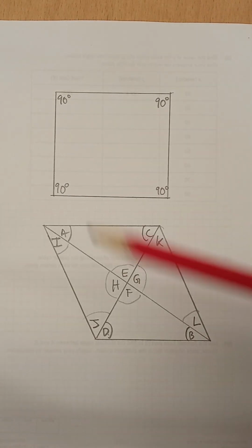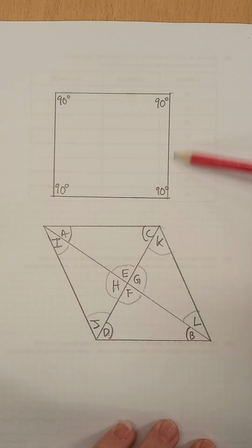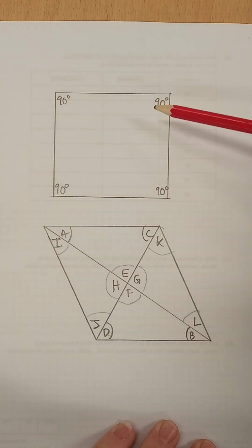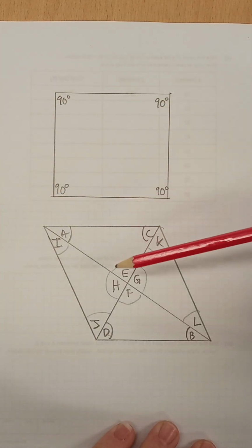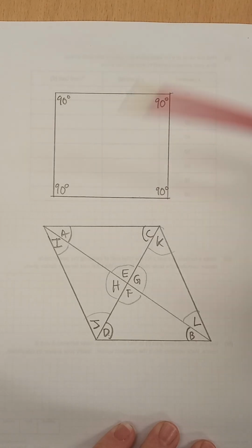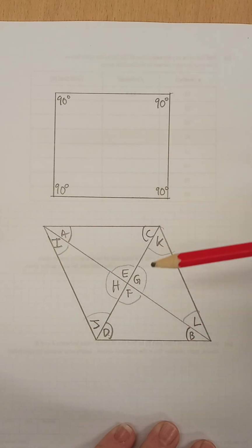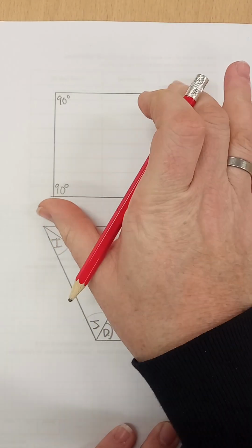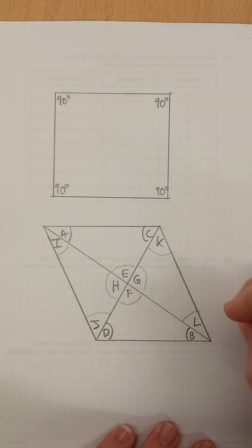So first of all, a quadrilateral is a four-sided shape. Now, regular quadrilaterals, I have two of them here, a square. You can also have a rectangle. And here I have a parallelogram. And you can also have a rhombus, which is just a square that's been squashed.